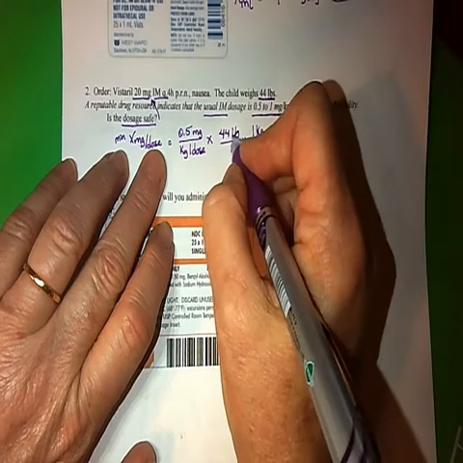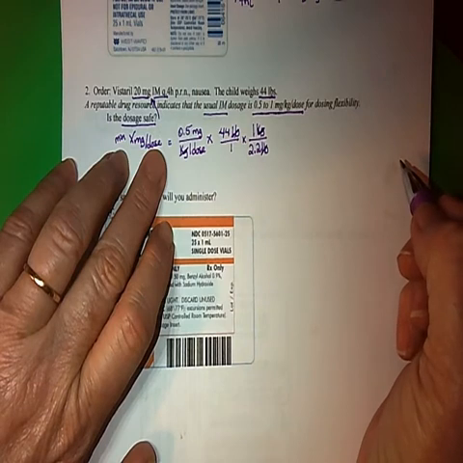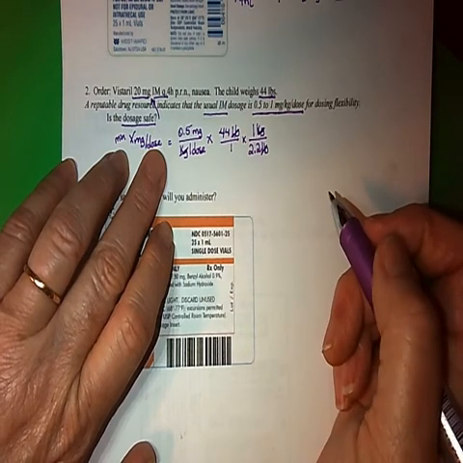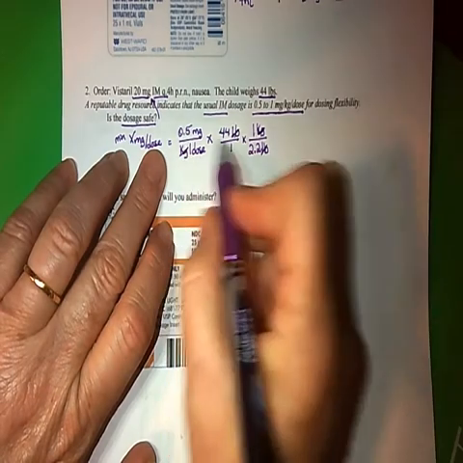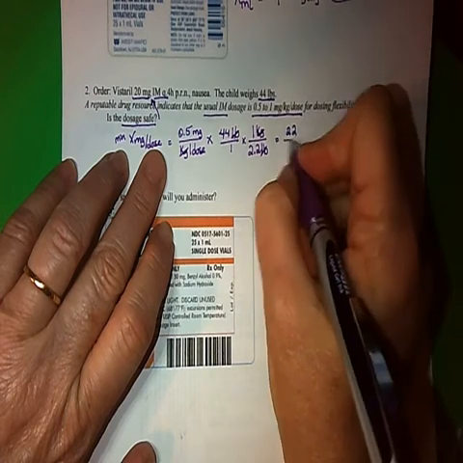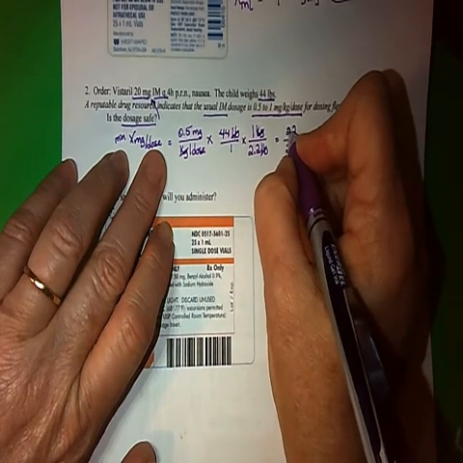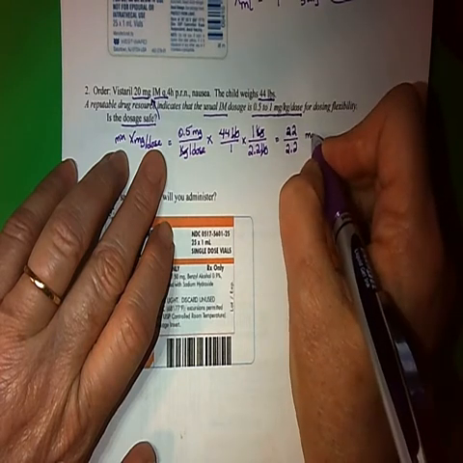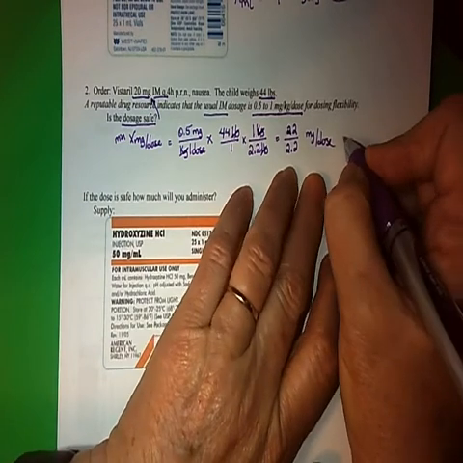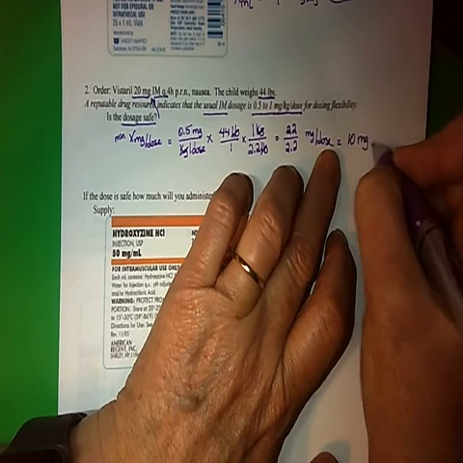So the pounds cancel, the kilograms cancel, and I'm left with milligrams per dose. If I do 0.5 times 44, I'm getting 22. And then 1 times 2.2, I'm getting 2.2. And that's milligrams per dose. And then 22 divided by 2.2 is 10 milligrams per dose.